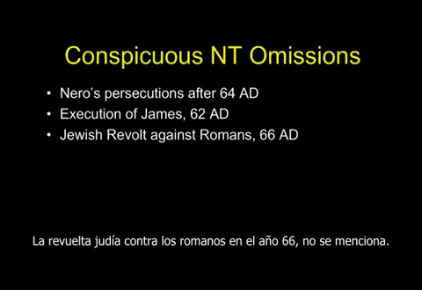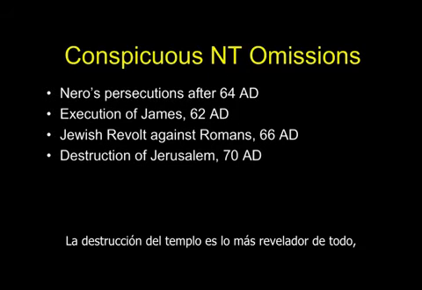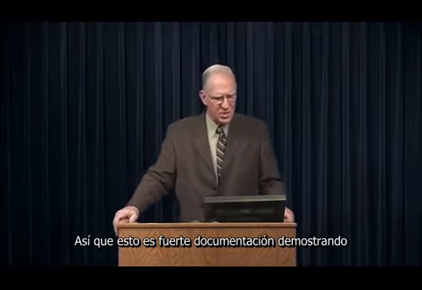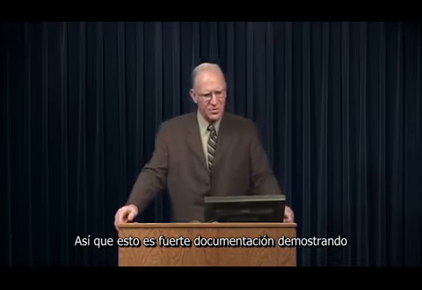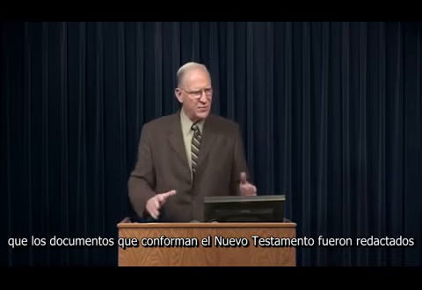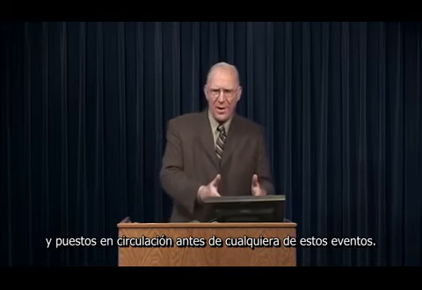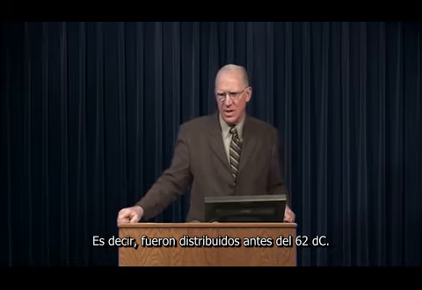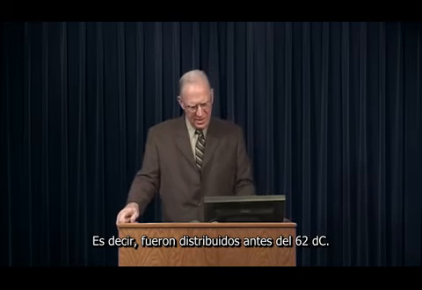The Jewish revolt against the Romans in 66 AD, no mention. The destruction of the temple is the most telling one of all in 70 AD, the fact that that's not mentioned. So this is strong documentation demonstrating that the documents that make up the New Testament were drafted and in circulation prior to any of these events. In other words, they were circulated prior to 62 AD. And we'll get to more of that.